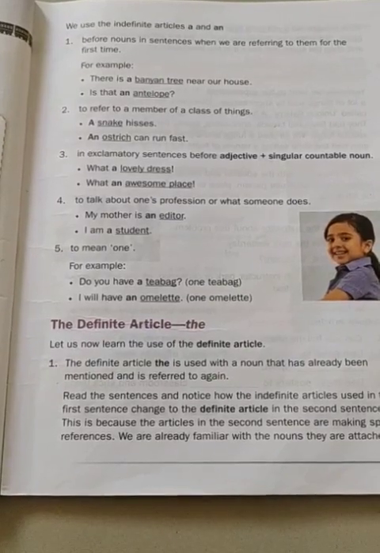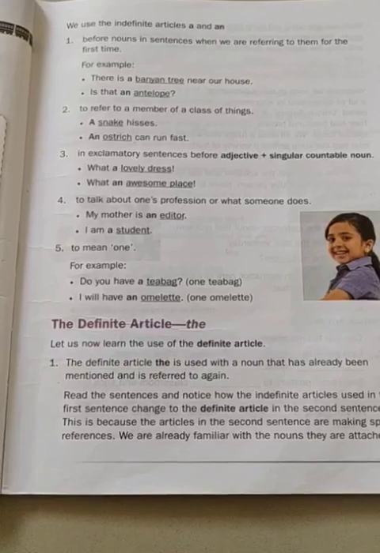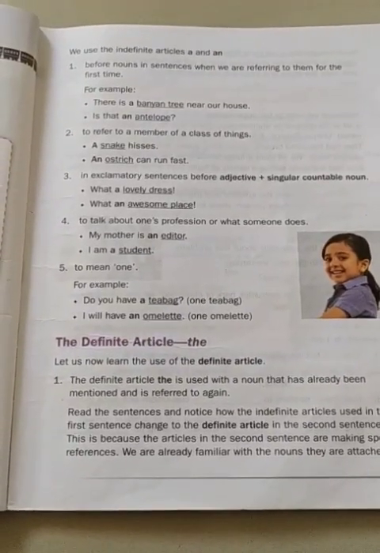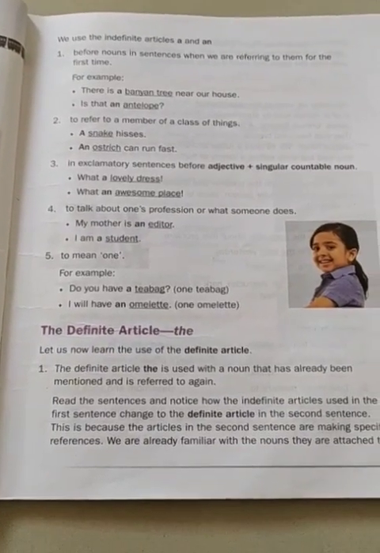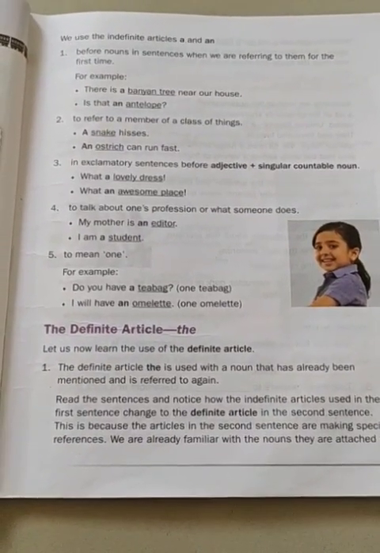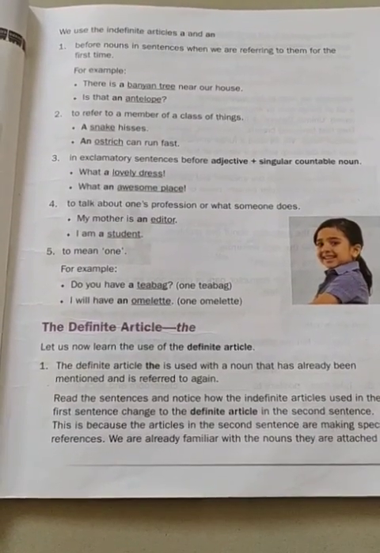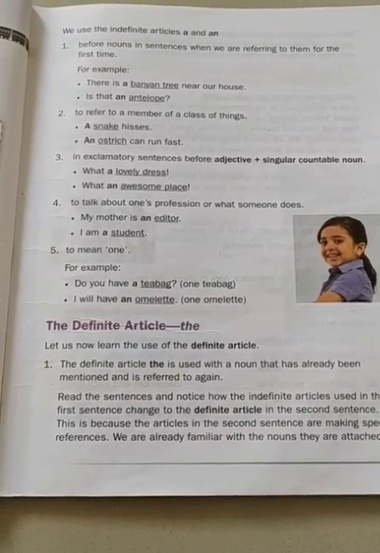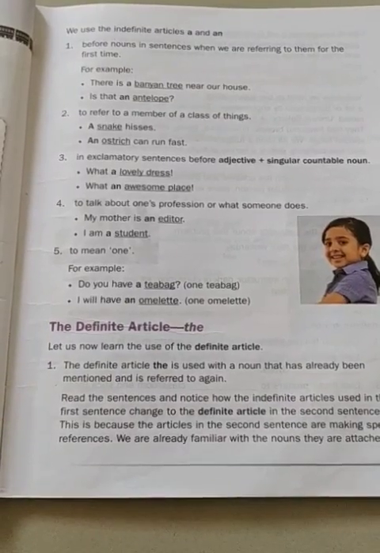Second example: is that an antelope? Here also the same. Antelope starts with a vowel, that is why an is used here. And we are mentioning this antelope for the first time, that is why an indefinite article is used. Second rule, to refer to a member of a class of things. For example, a snake hisses. An ostrich can run fast.